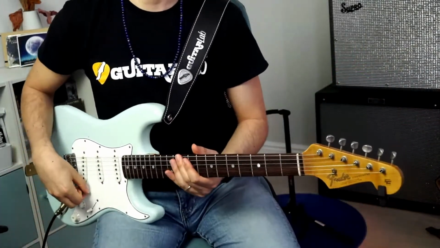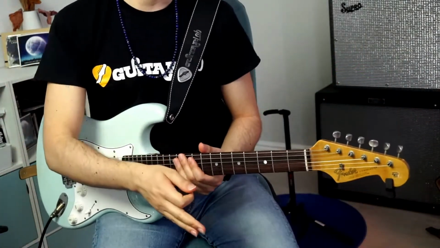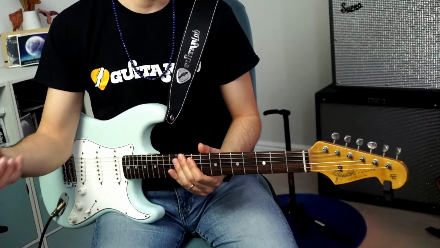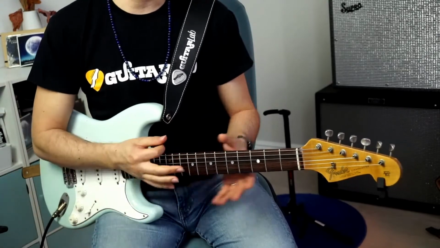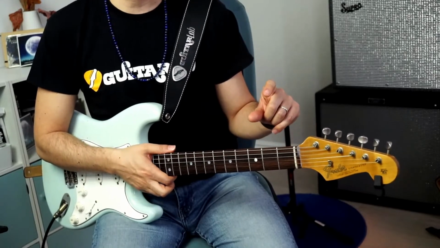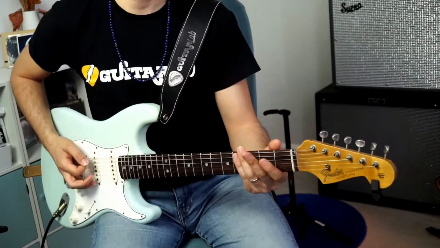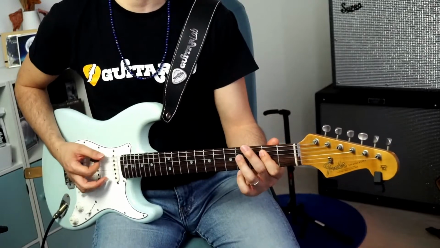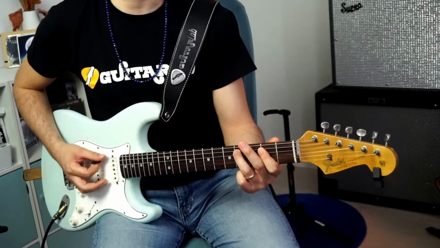So it's like 1 2 3 1 2 3 1 2 3 1 2 3, and then 1 and 2 and 3 and 4, right? And that means that when you are playing the shuffle, you're not playing the first and the third with a stronger accent. You want to place that accent on the second and the fourth beat, like this: 1 and 2 and 3 and 4, 1 and 2 and 3 and 4.